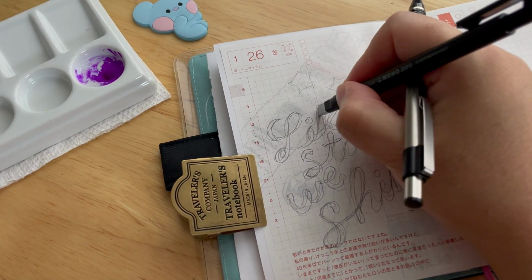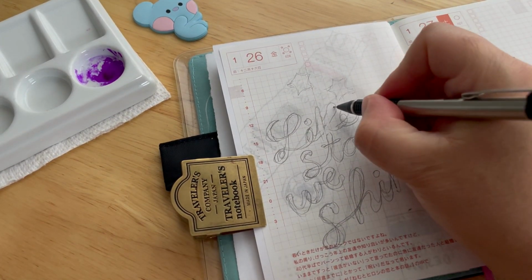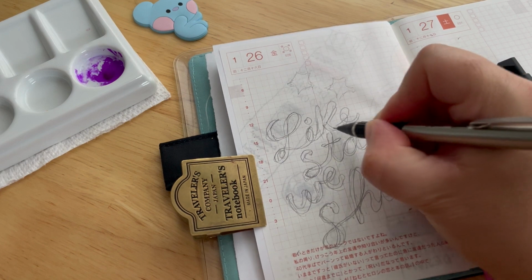I did use my eraser to fix or make any adjustments on my lettering.